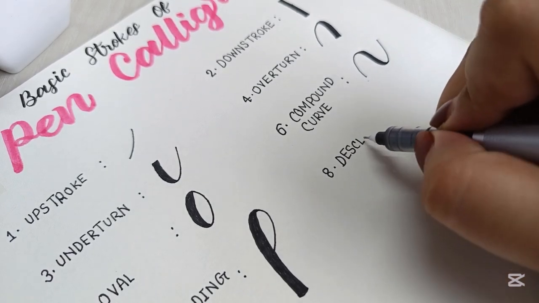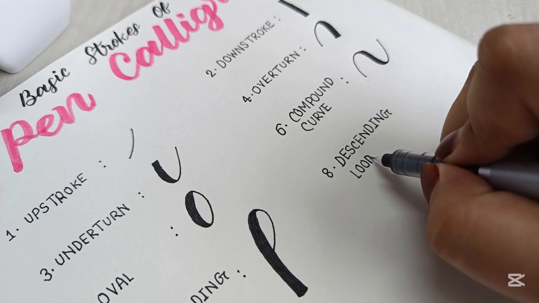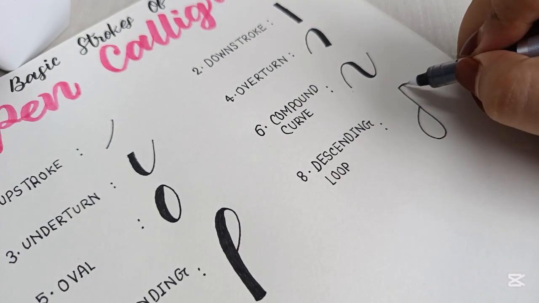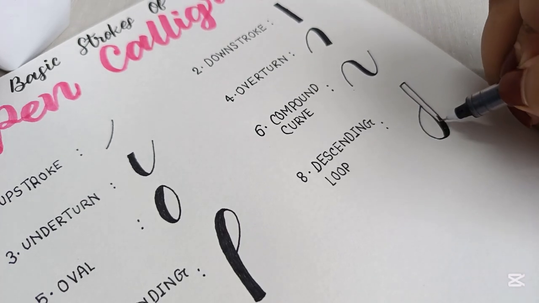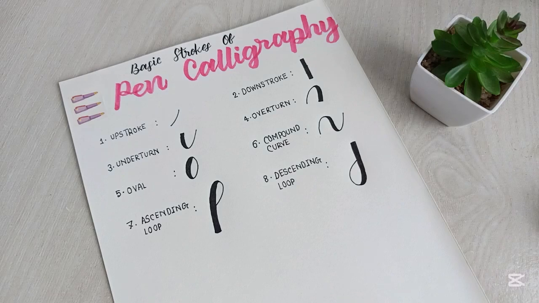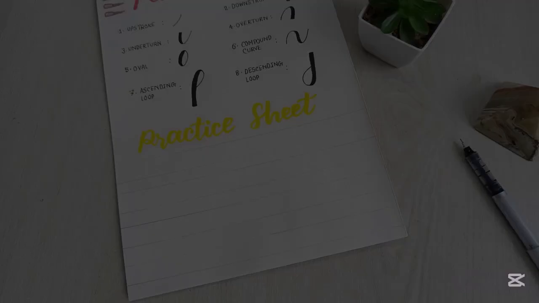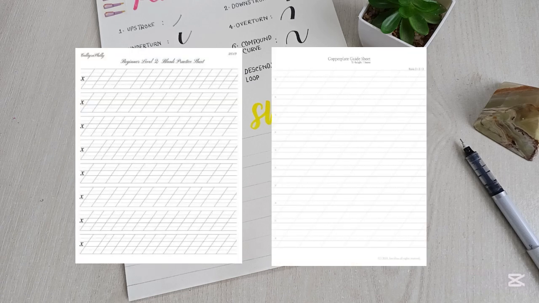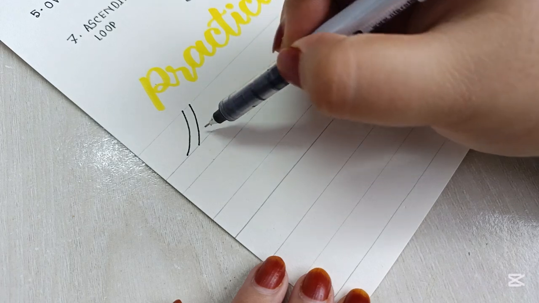So last but not the least, 8 number stroke is descending loop. Now flip the ascending loop and you will get this one. That's all. Watch the strokes carefully and also the movement of my hand during the calligraphy. Once you learn the strokes, then you have to practice these more and more. Prepare this type of sheet for practice, or print out these sheets if you can. Let me show you how to practice.